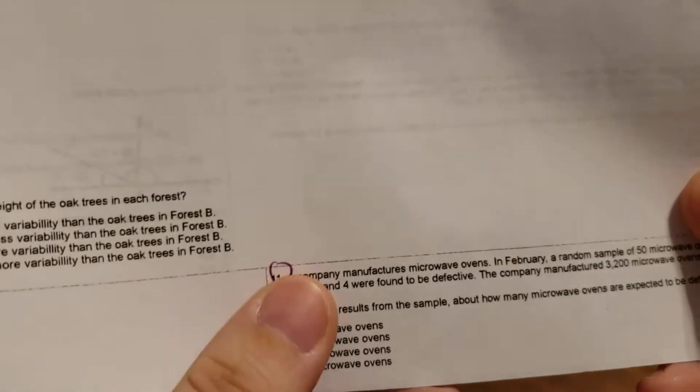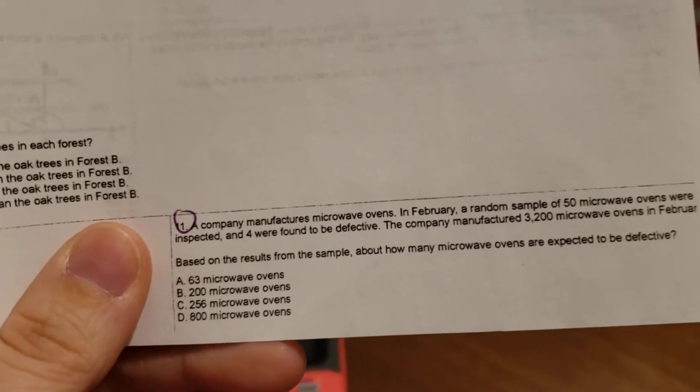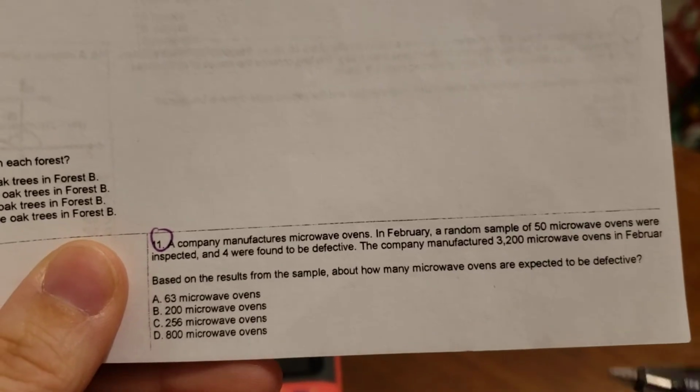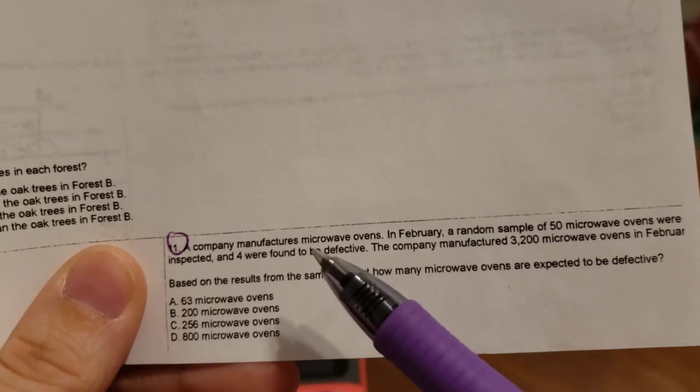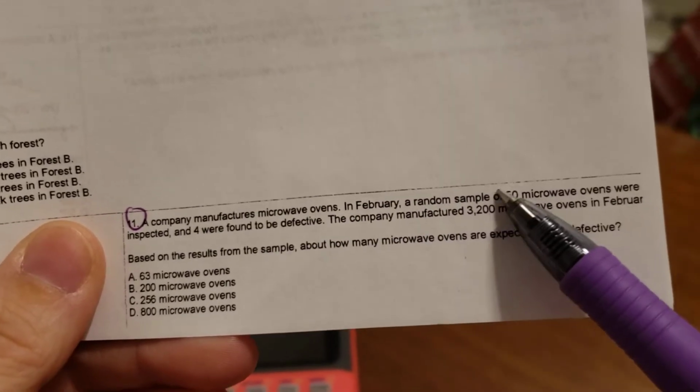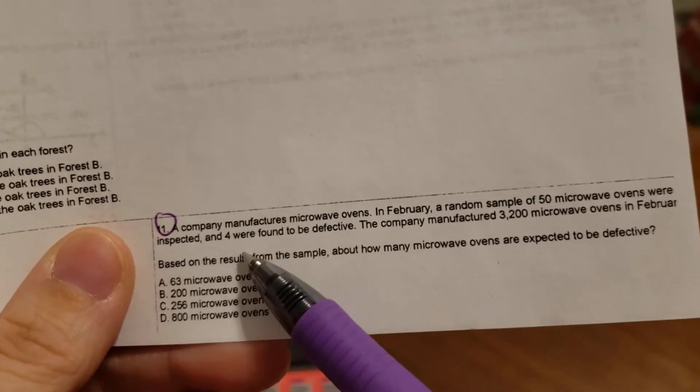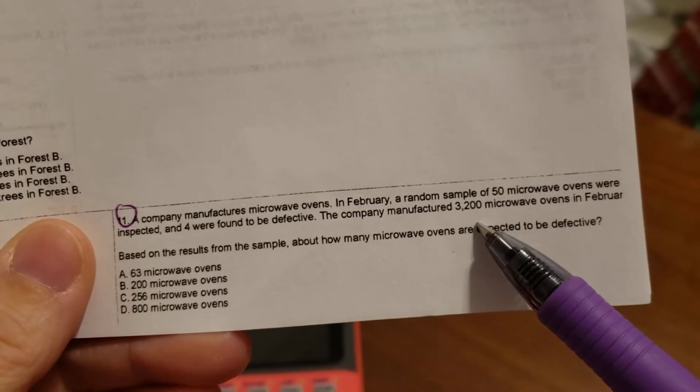Alright, SP2 is going to be 11 and 13. So this is very much a ratios sort of thing. It's proportional. The company makes microwaves. They took a sample of 50 and found 4 to be defective. They made 3,200 microwaves, so how many could be expected to be defective? Let's set a proportion up.